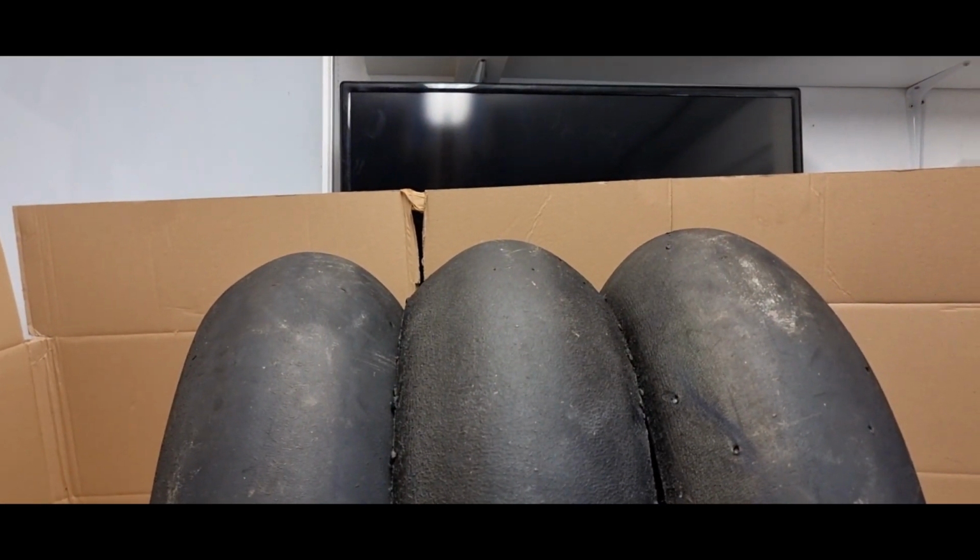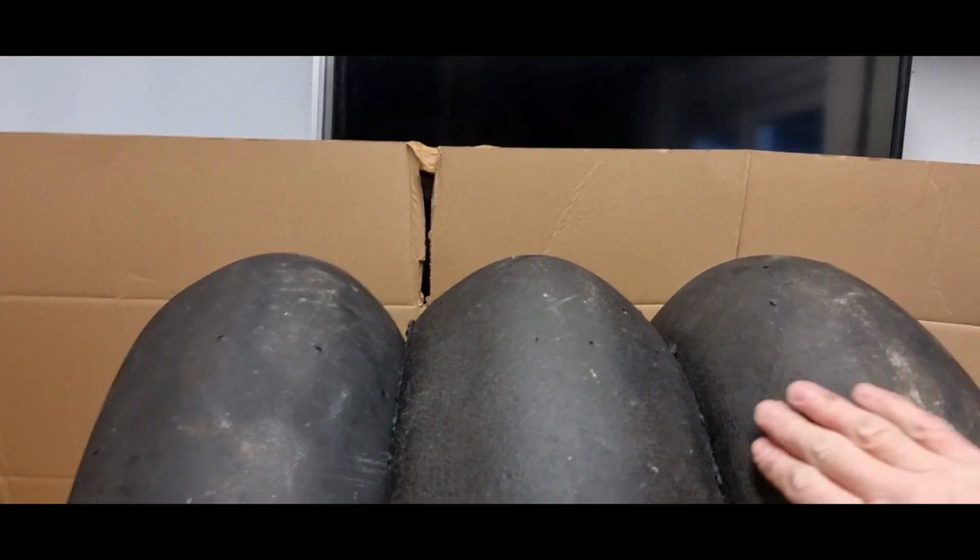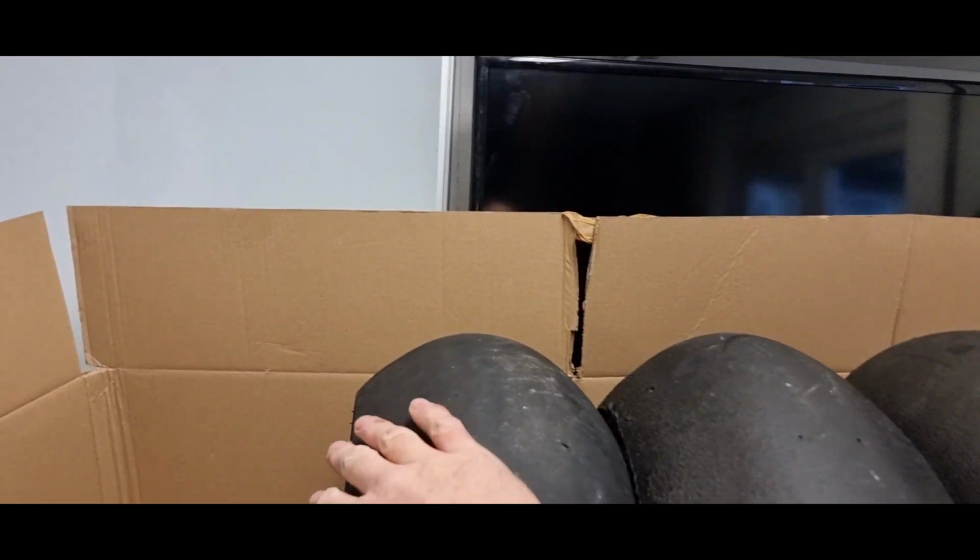Now, if I go below, you might be able to see the difference. Even though they don't look much different, that one has more of an egg shape to it. That's the middle, and that's more of a flat.